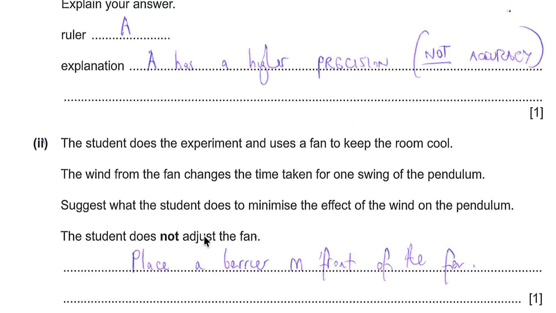And I'll be honest, when I was doing this, I really did struggle to think that up. And I think in an exam, I would have a mind blank and write something like move the fan, okay? I think sometimes these questions are just a bit too obvious, the answer. And when you see them, you go, oh, it makes a lot of sense. But I didn't think of it at the time because you're kind of assuming you want something a bit more scientific, okay? So don't overthink it. Place a barrier in front of the fan. Place a shield in front of the fan.